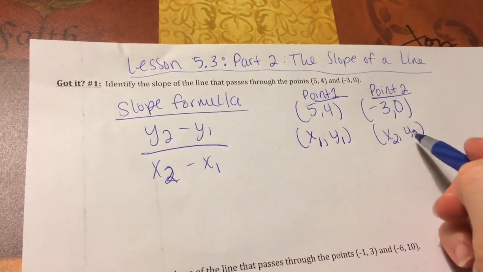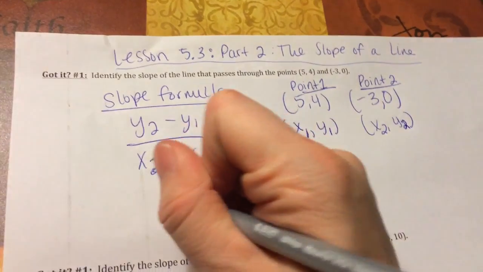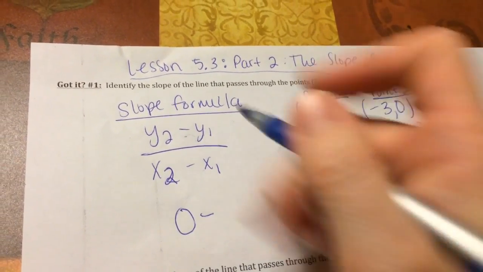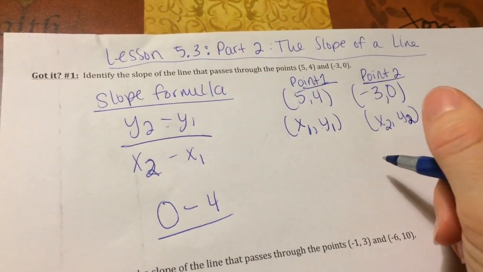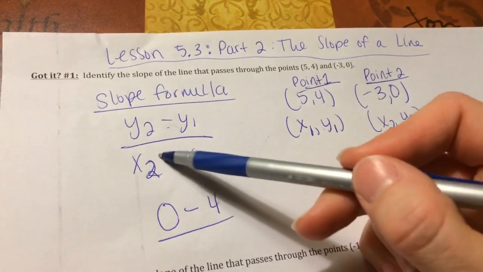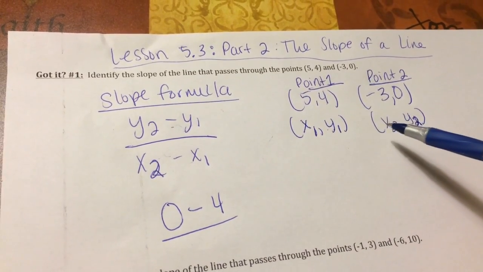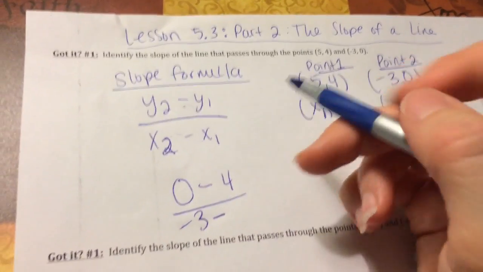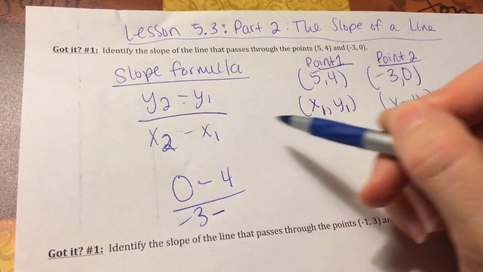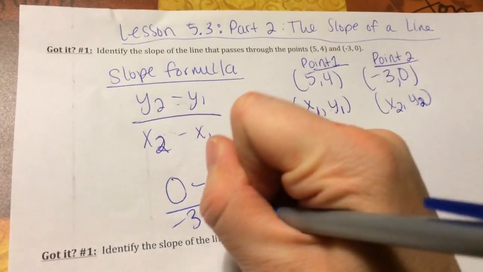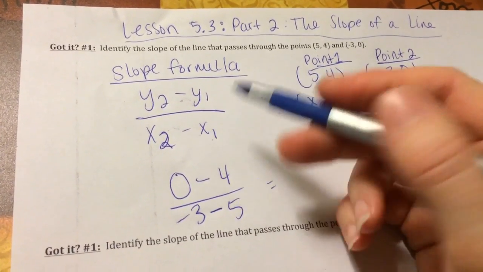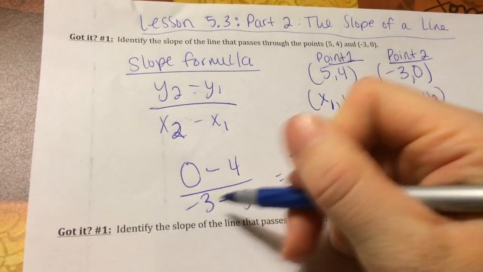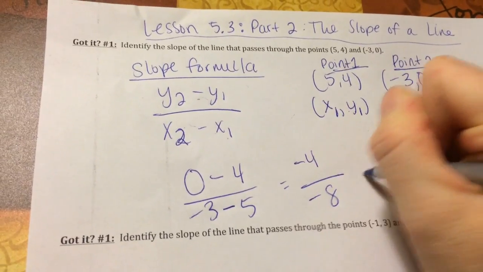So we have y2, which is 0, minus y1, which is 4, over x2, which is -3, minus x1, which is 5. Let's subtract. 0 minus 4 is -4. -3 minus 5 is -8.